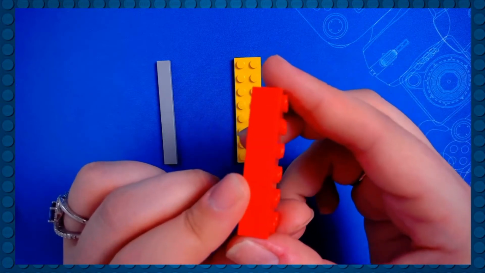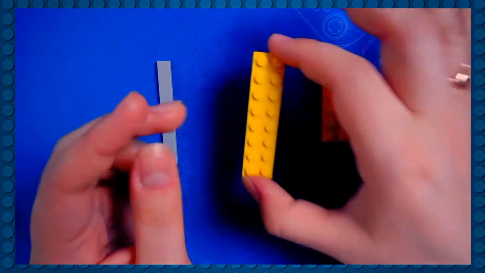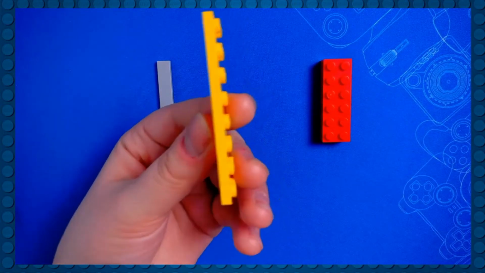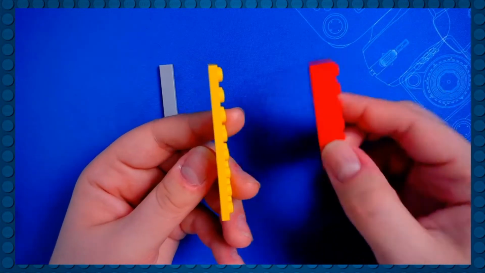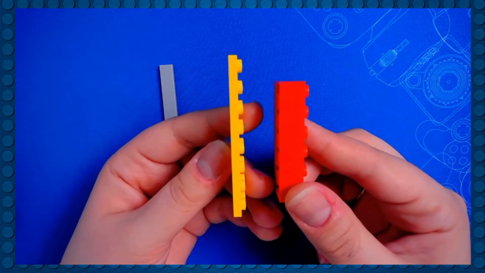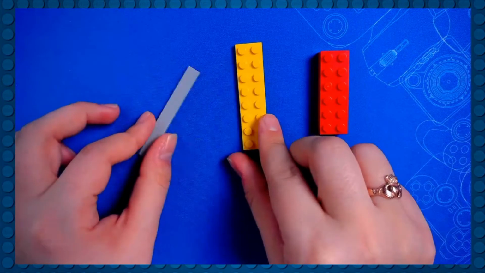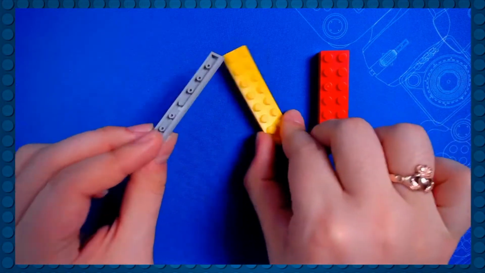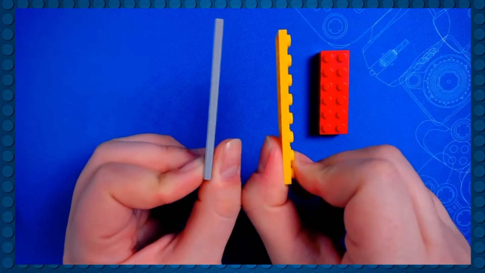So you can see the bricks are these thicker pieces. This would be a 2x8 plate. The plates are much thinner than the bricks, and 3 plates make up the height of a brick. Now, tiles, or these pieces without any studs on them, are similar in height to plates.